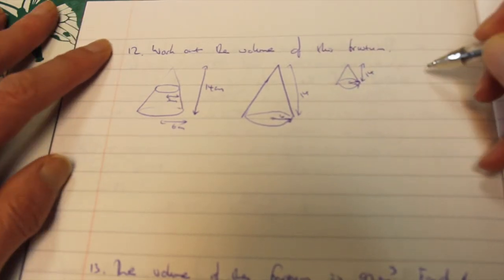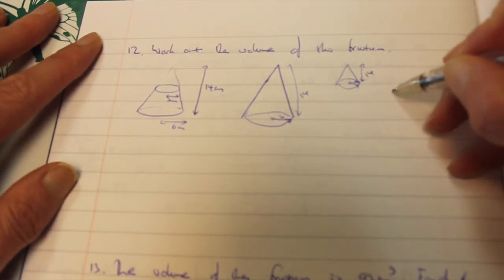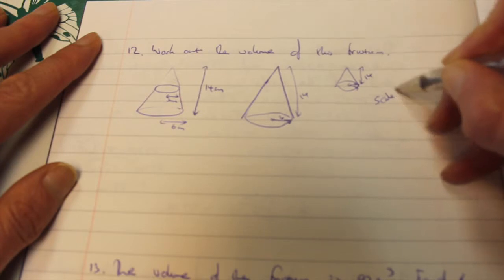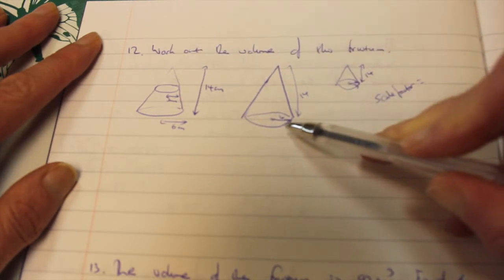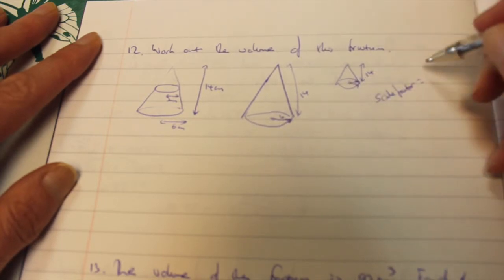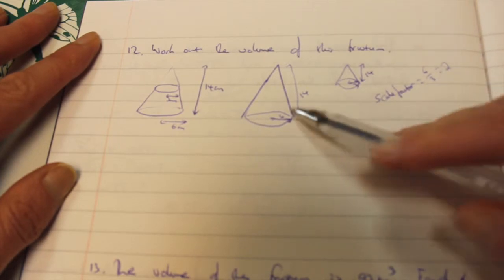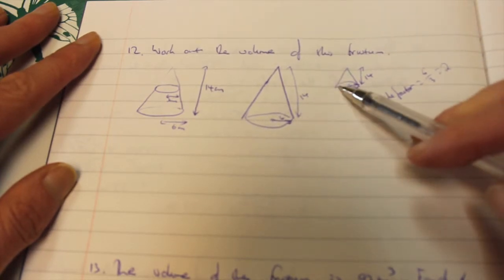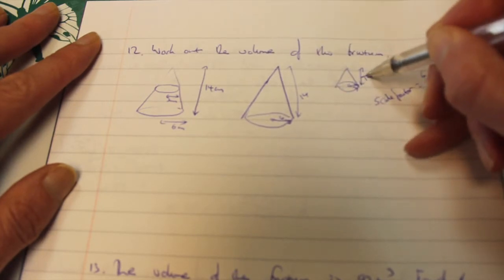Now if the numbers were not as easy to work out as that, what you can do is to find the scale factor. You put the corresponding sides over each other. The two corresponding sides that I knew were a 6 and a 3. So 6 over 3 gives me a scale factor of 2, which means this cone is twice the size of this cone. So it means I can get that, sorry, that shouldn't be a 14, that should be a 7.